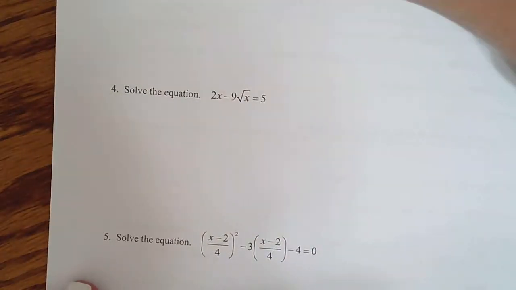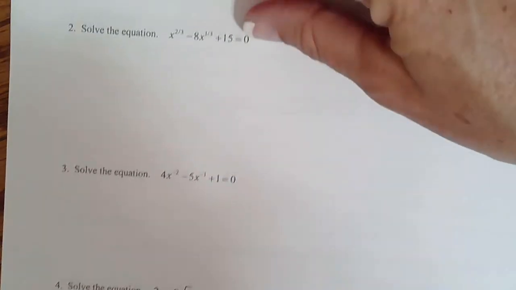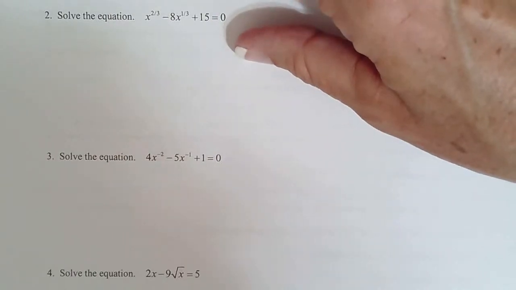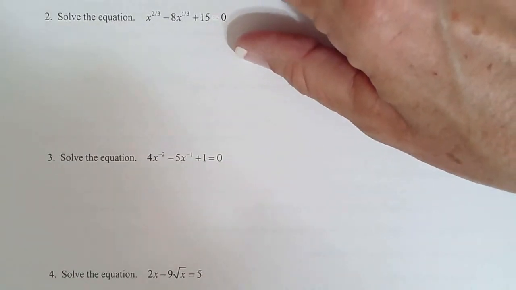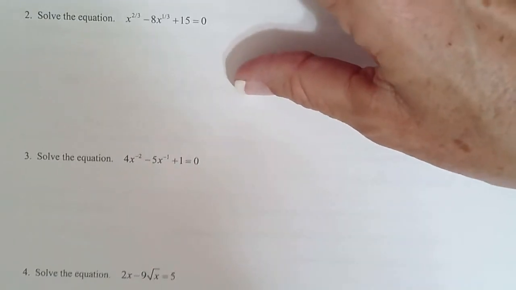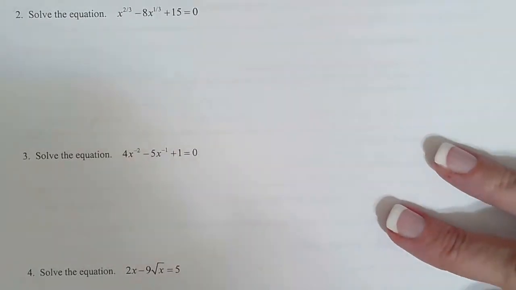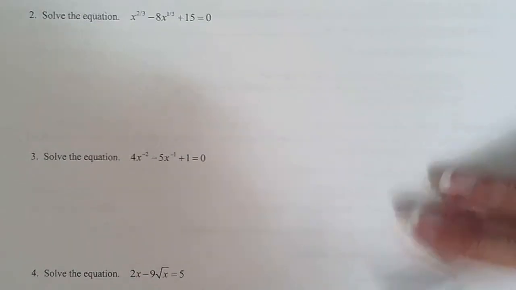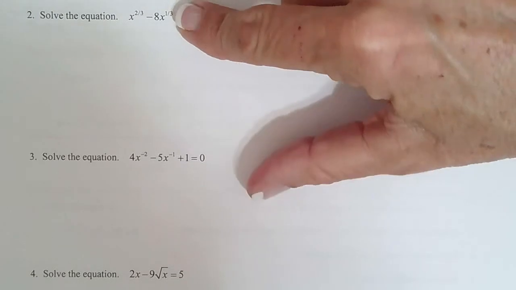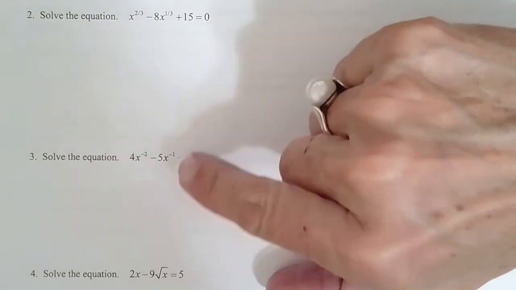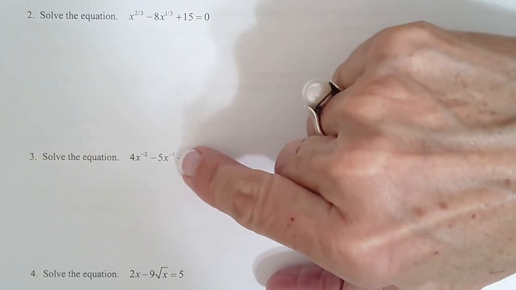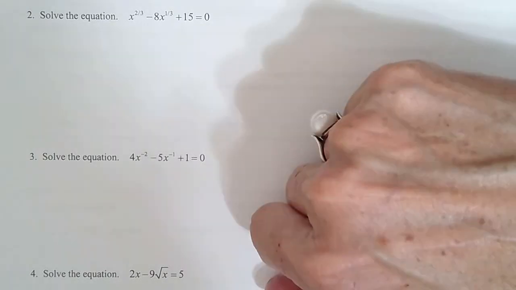So we have several more of these, all different formats. Pretty much the rest of these will not look familiar to you, at least not from chapter 4. But when you multiply this exponent 1/3 times 2, I get 2/3. When I multiply this exponent negative 1 by 2, I get negative 2.